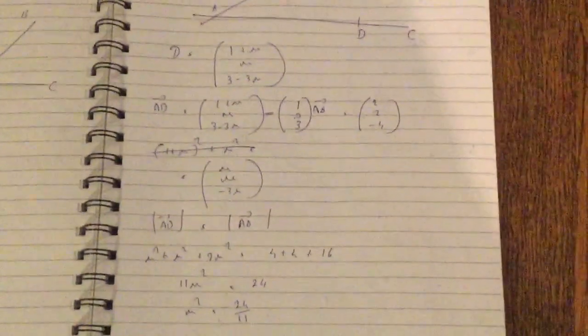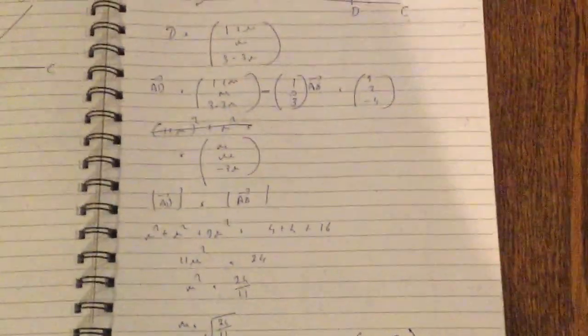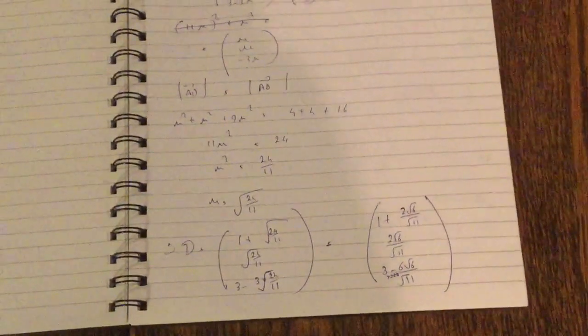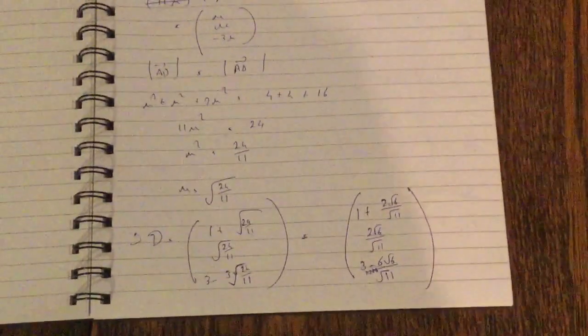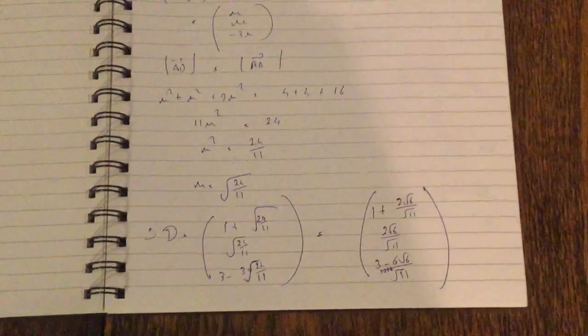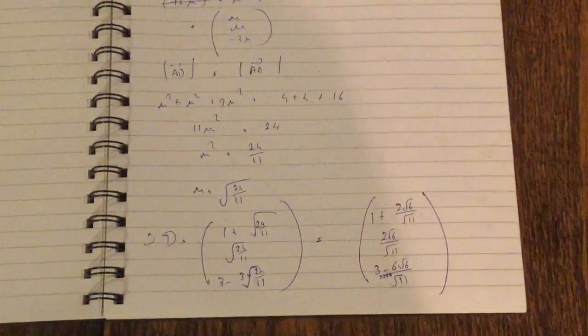So AD works out in terms of mu, and you know the distances are the same, and then you get mu squared equals 24 over 11, and then mu equals the root of 24 over 11, which gives D as 1 plus 2√6 over 11, 2√6 over 11, 3 minus 6√6 over 11.